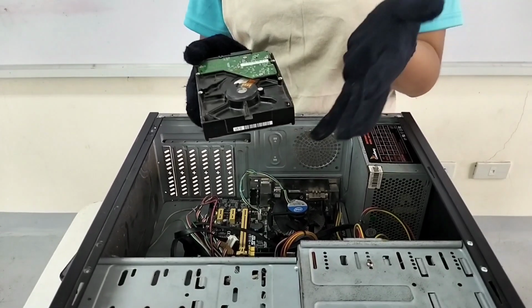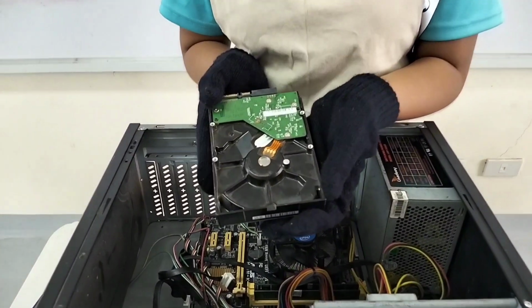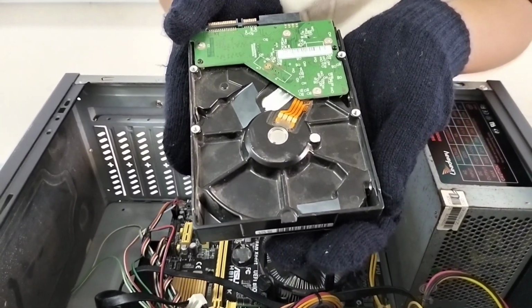And now, let's hear Miss May as she will tackle the other parts of the system unit. So the other part of the system unit is the hard disk drive. A hard disk drive, sometimes abbreviated as hard drive, HD, or HDD, is a non-volatile data storage device.